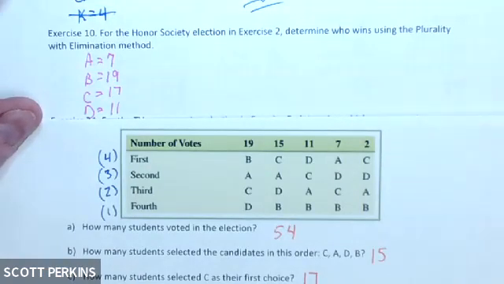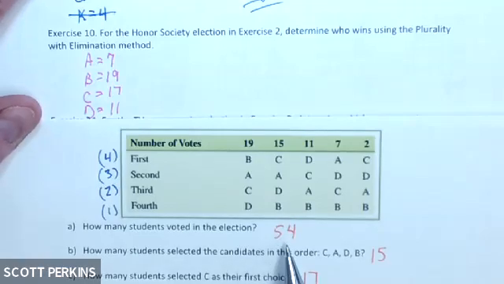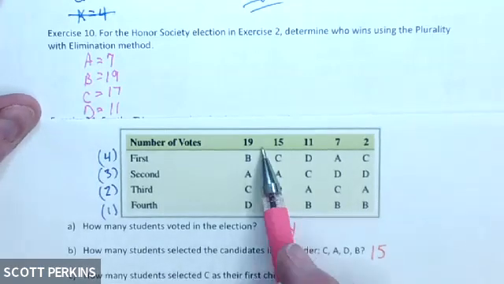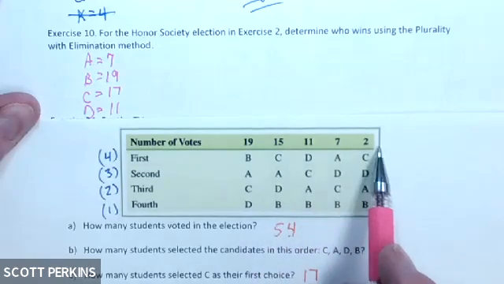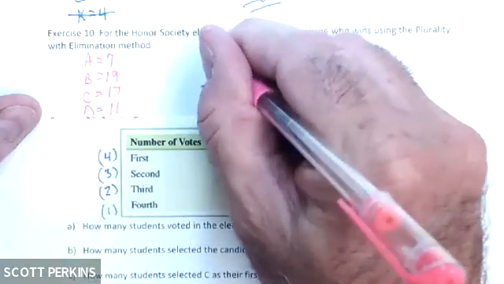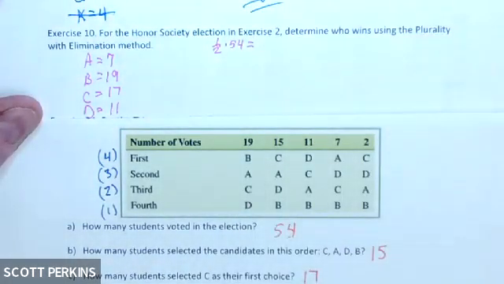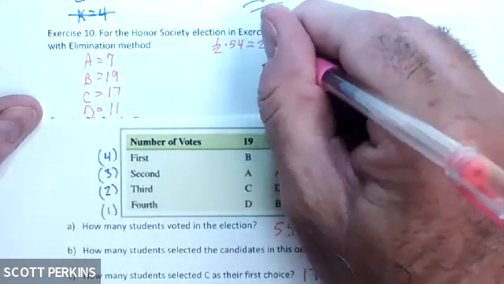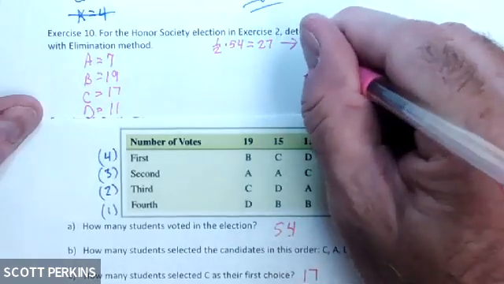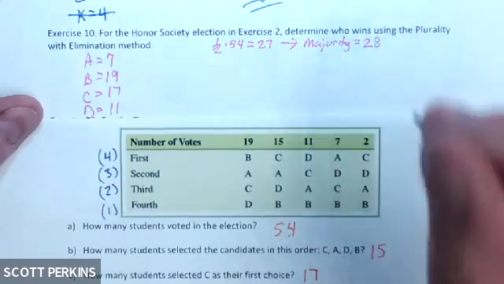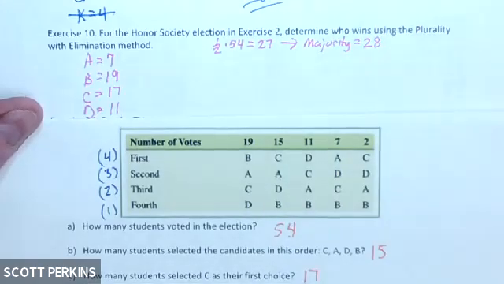Now, before I make my next step, I have to determine what is a majority. We already answered this question. 54 students voted in the election. You told me back when we did that problem that we got that just by adding up all these totals. So half of 54, you go into your calculator, what's half of 54? 27. Remember, that's half. So that means the majority is what? Majority equals 28. Majority is always more than half.